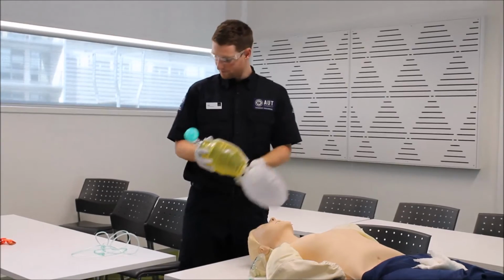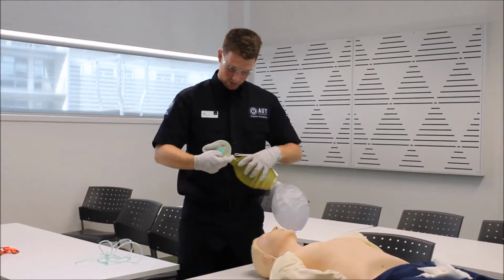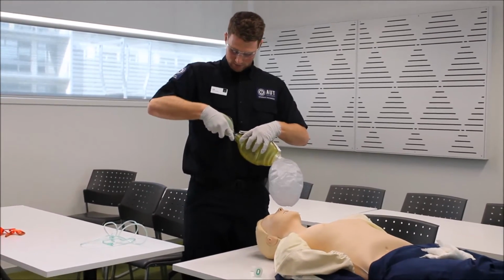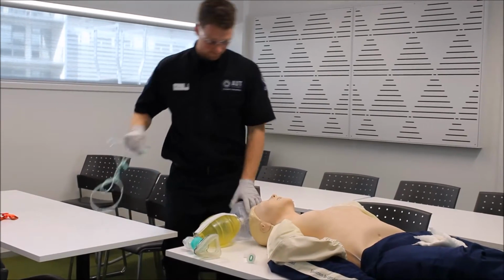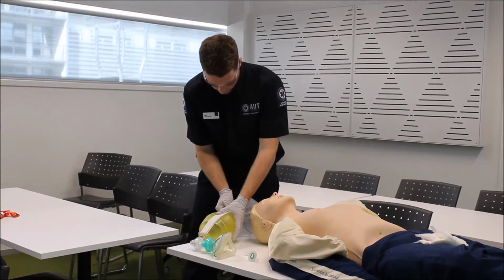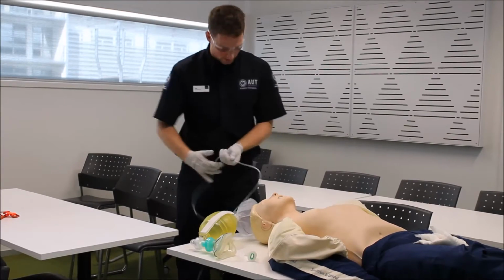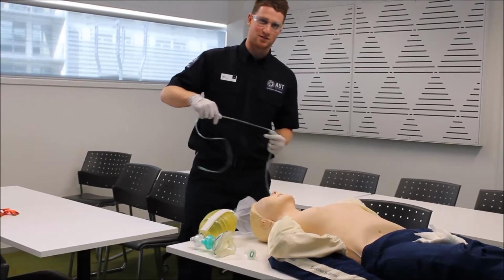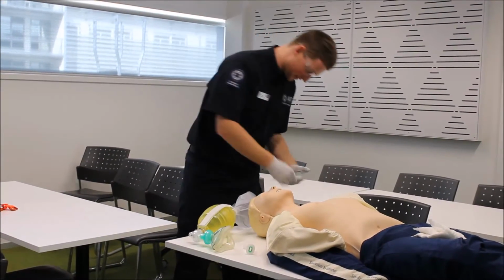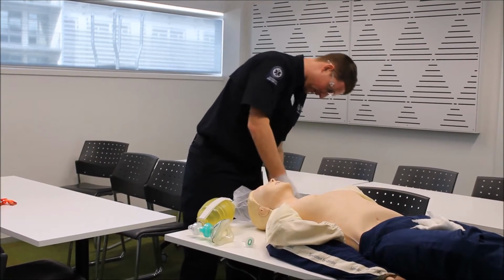Now I'm just going to assemble it and hook it up to the oxygen at 15 litres per minute to inflate the bag. We don't actually have any oxygen, so I'm just going to attach it and pretend there's 15 litres going through it. And on.